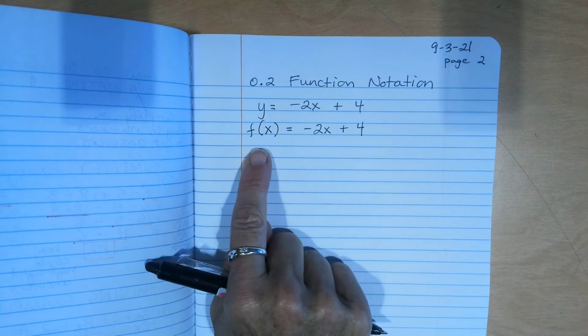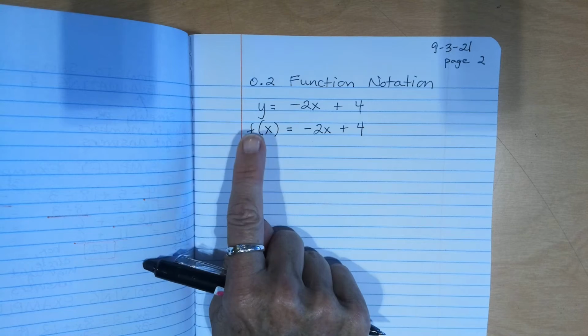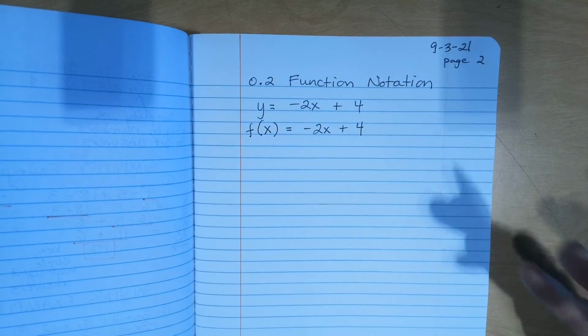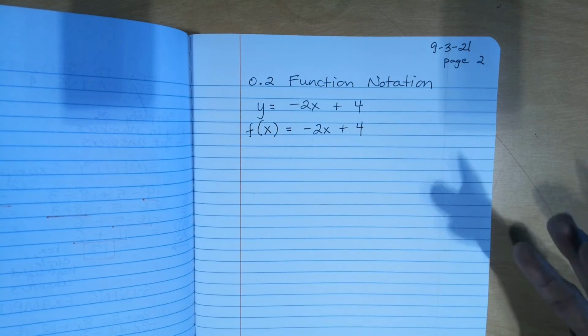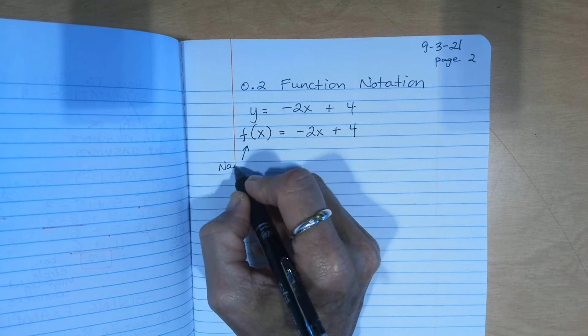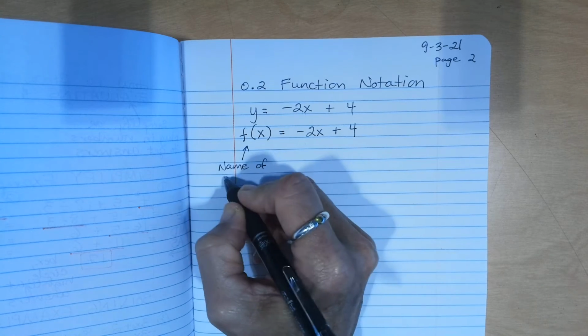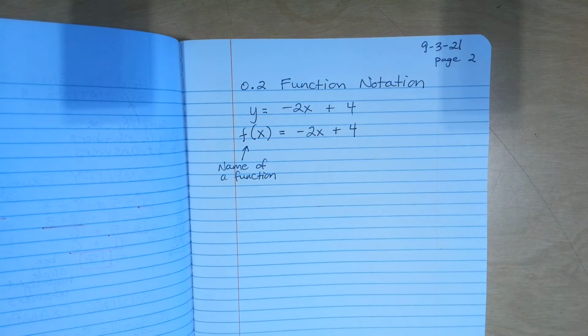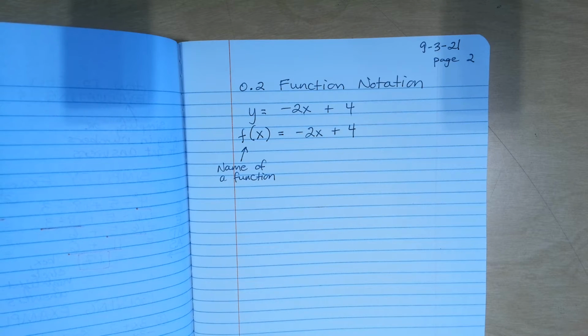Okay? This f of x, you say that as f of x. There's no kind of operation. It's not telling you to do something. This is the name of a function. And we call it f because of the word function.